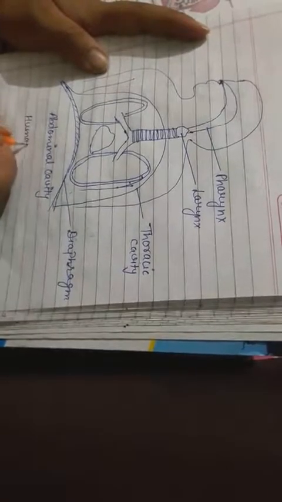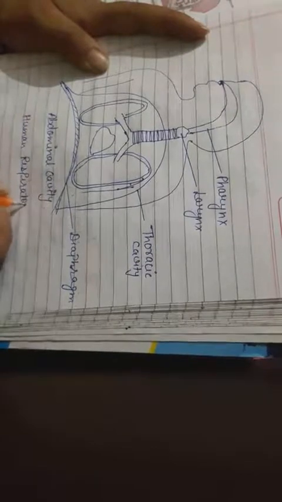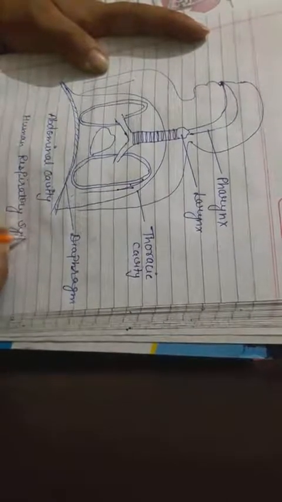This is the diagram of the human respiratory system. We know that the human respiratory system consists of organs. This is the nose, and this is the nasal passage, and these are the nasal cavities.